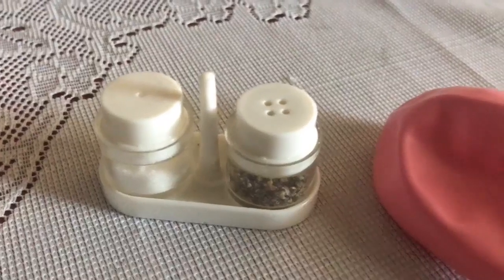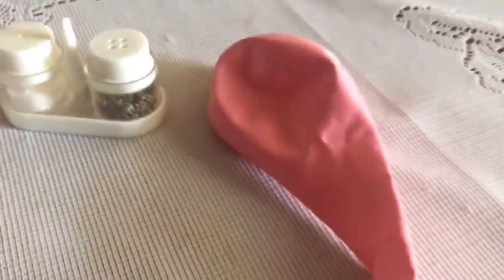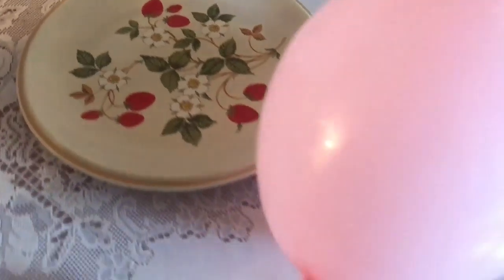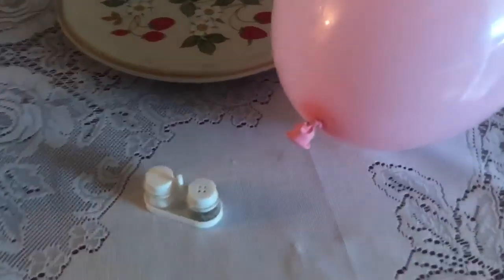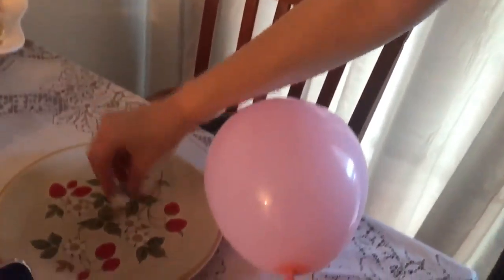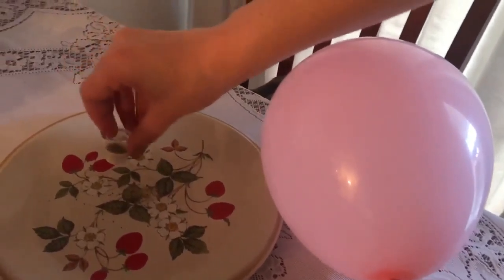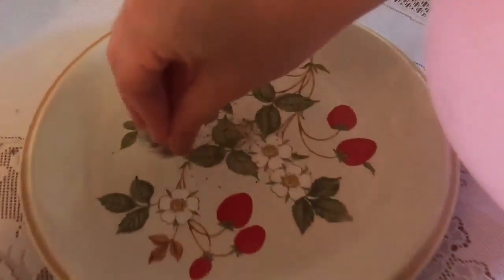Here you can see my materials. I have the salt, pepper, and that deflated balloon that will be inflated after. Here is the plate that the salt and pepper will be on, as well as the inflated balloon. I place the pepper first and then the salt. Continue to do so, putting the salt and pepper together, mixing it on the plate until it is almost full.